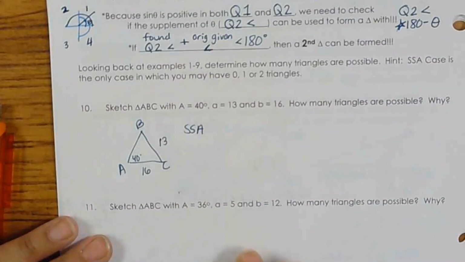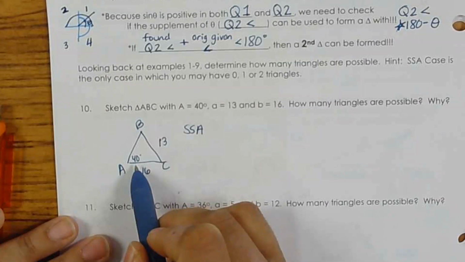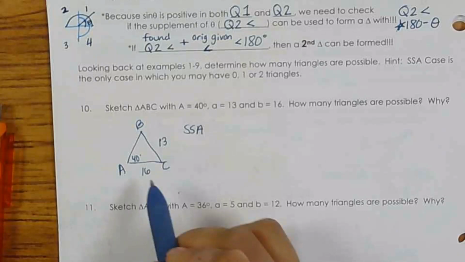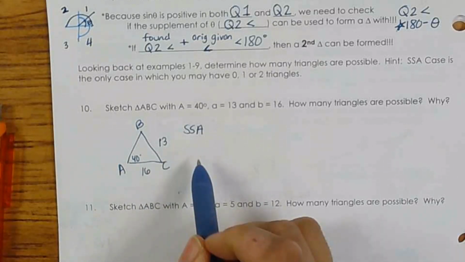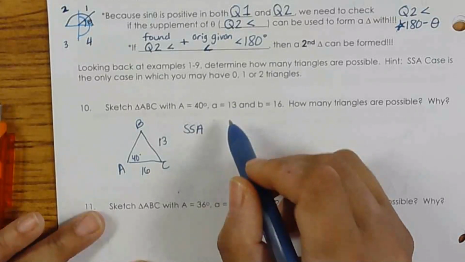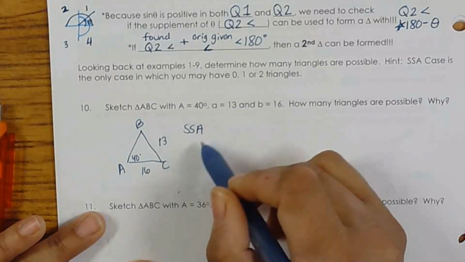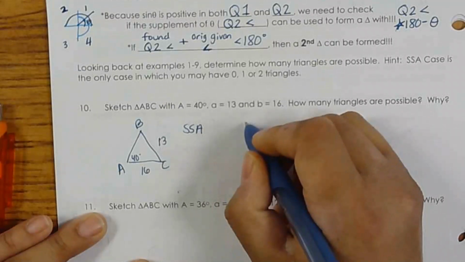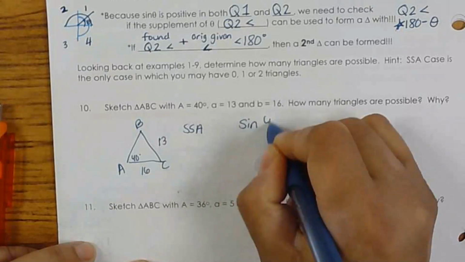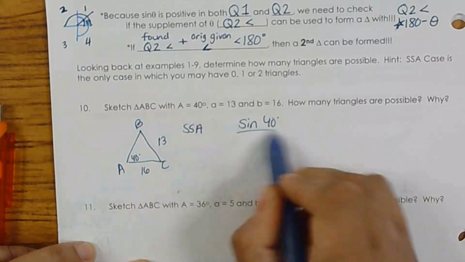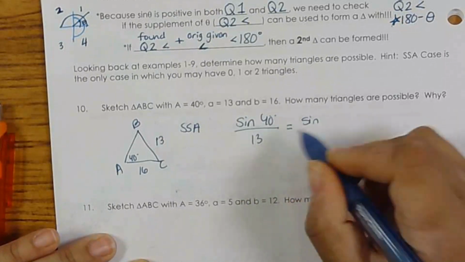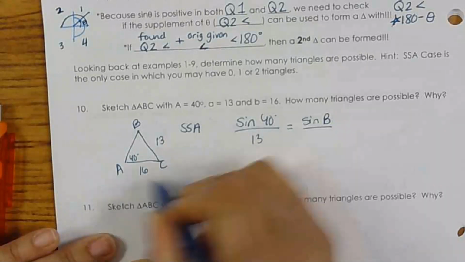It is an acute angle with the SSA, so you know your choices now would be, if you're getting the domain error, that's no triangle in that scenario, or we're going to have to check and find the 4th angle if it is possible. So this would be sine of 40 degrees divided by 13 equals sine of, we have to do capital B because it's across from the 16.